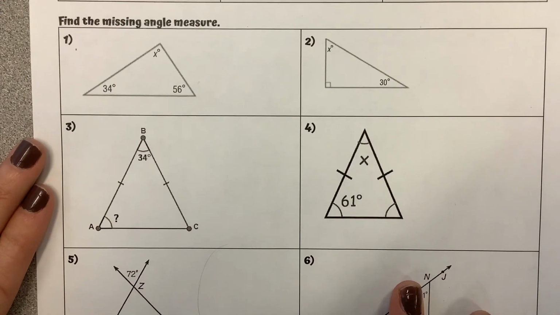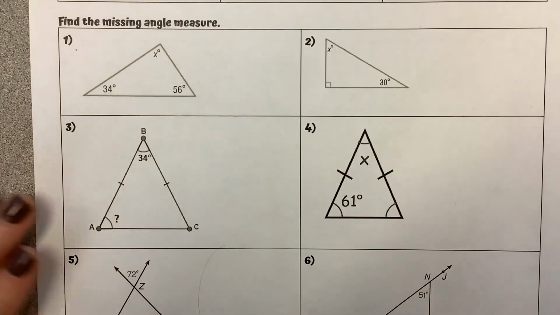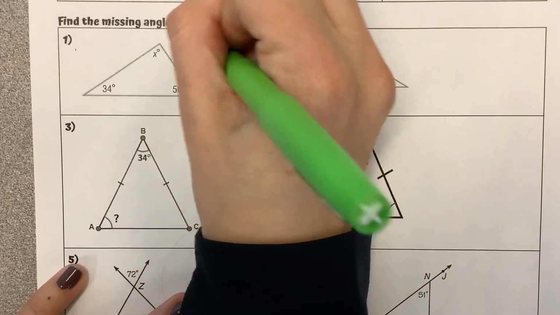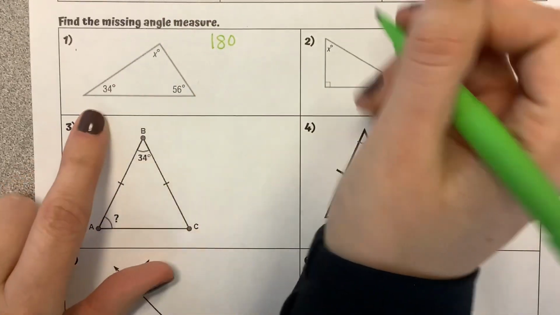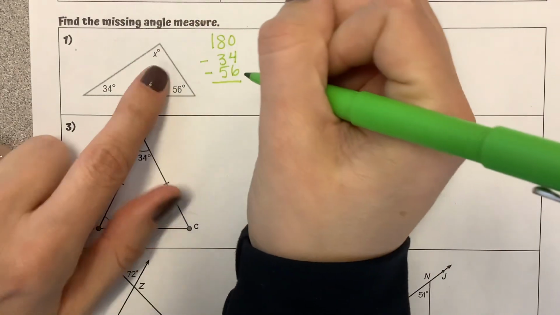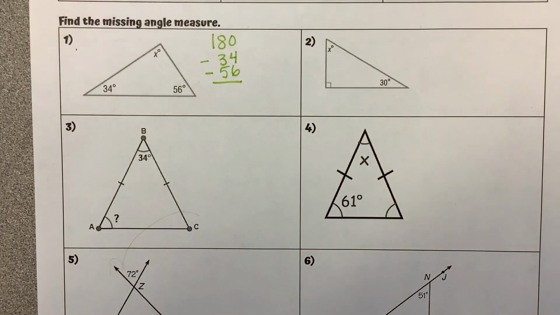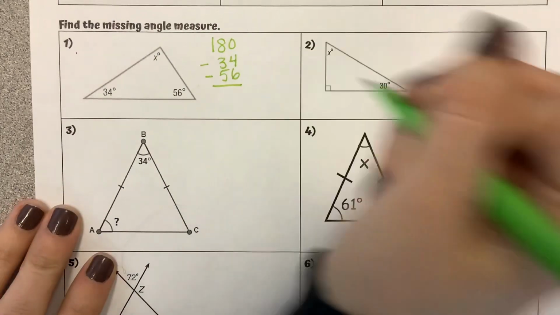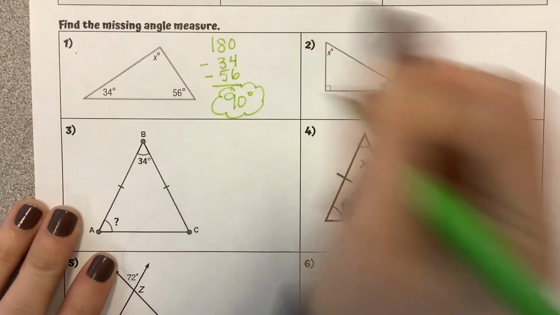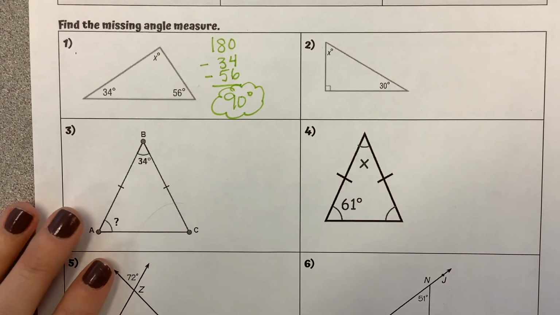So let's start with the basics, okay? When it's just a simple problem. Here, we know the angles add up to 180. So I'm going to take away the 34, take away the 56 to see what is left over for my third angle. And we get 90 degrees for this one. So x is equal to 90.